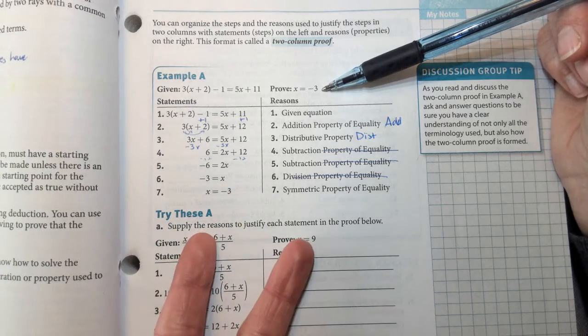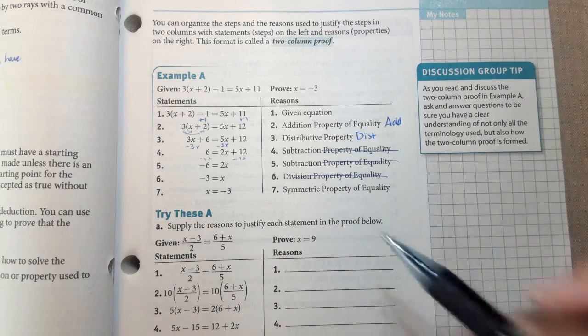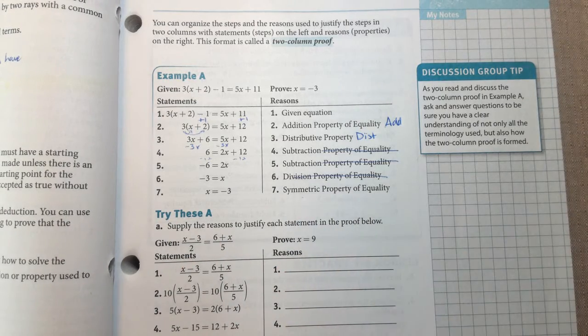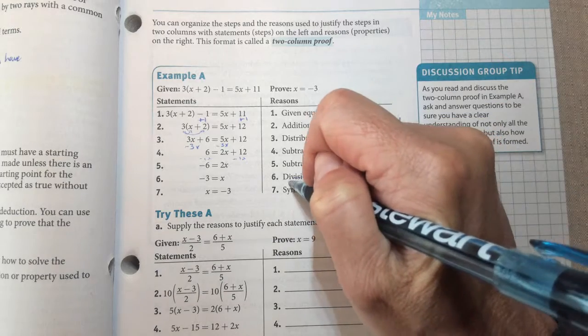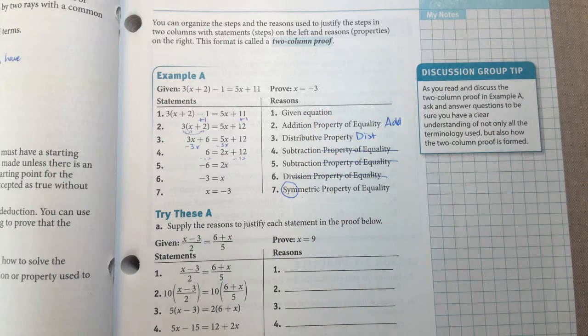So we can flip things. When we flip things, that's called the symmetric property of equality. And it's okay if you abbreviate it as SYM. Totally fine with me. So it has to match what we were told to find. So that's a preview of what's to come.